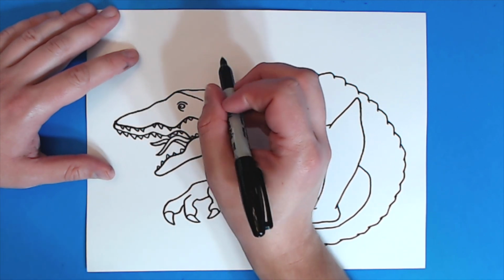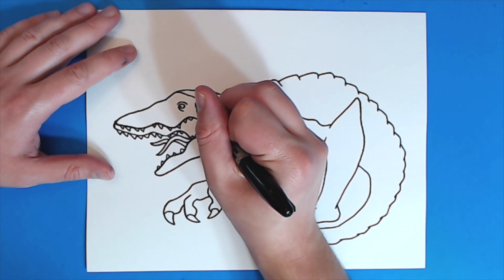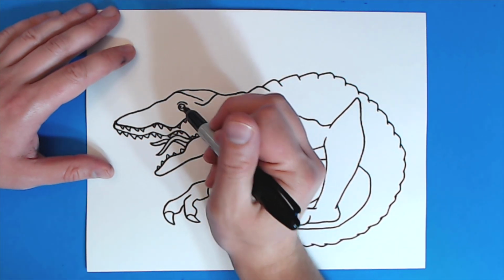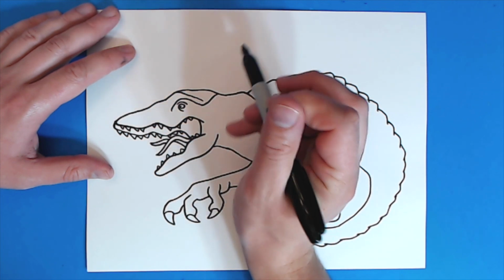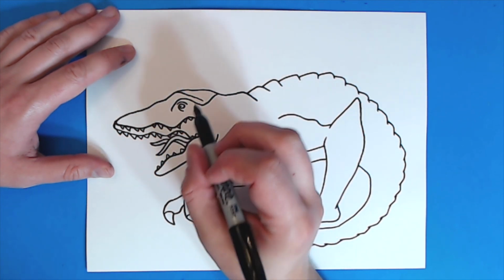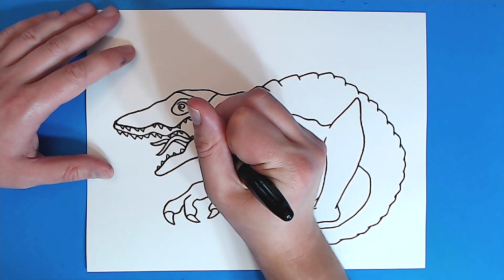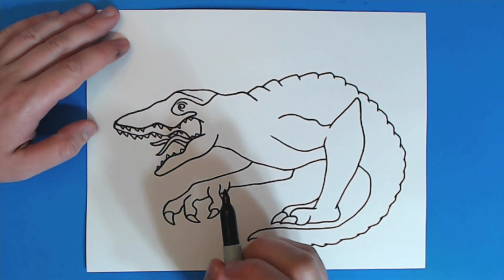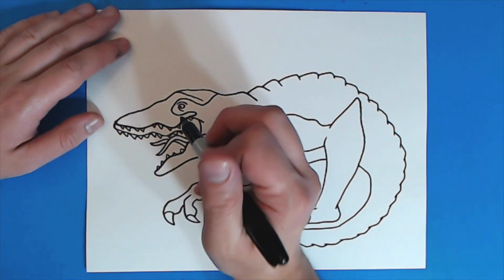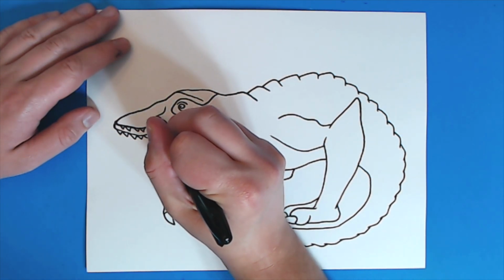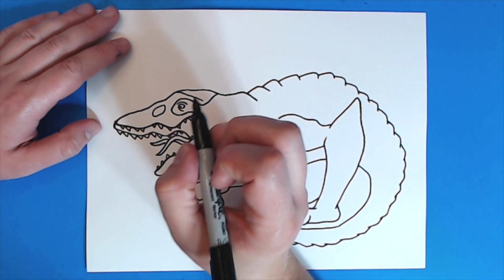So starting right back here, I'm going to draw a line that just kind of comes down and goes around that line. And I'm just going to go up and around his eye like this. And then I'm going to curve it around the bottom and then kind of come back towards his mouth. Then right here, I'm going to make kind of like an ovalish shape right there on the skull.